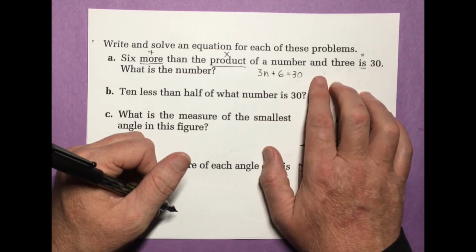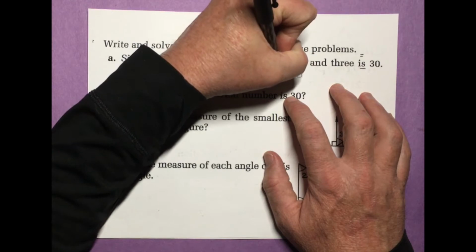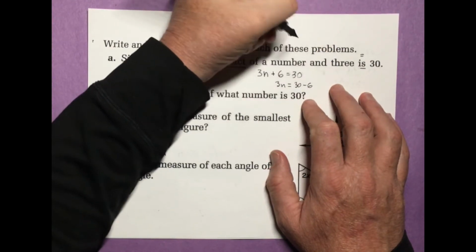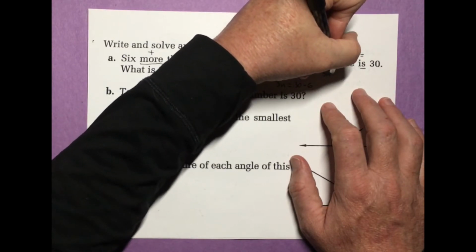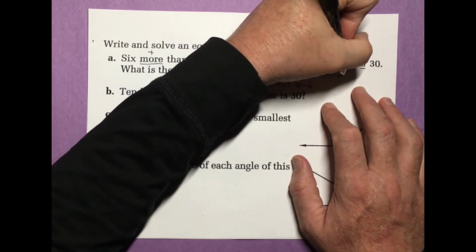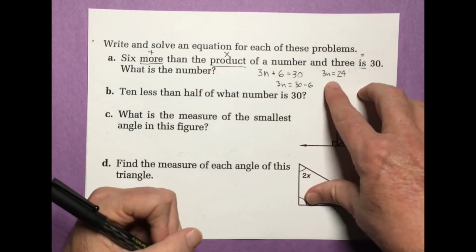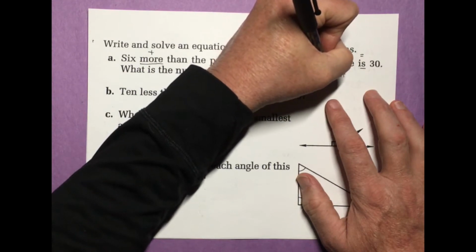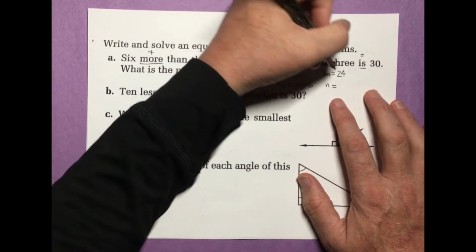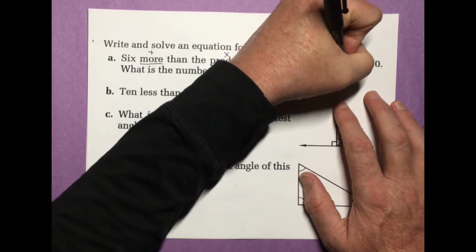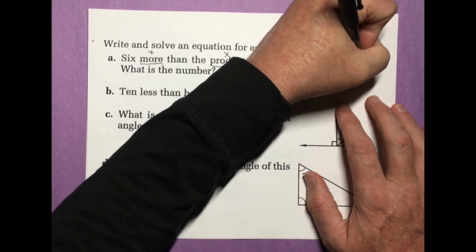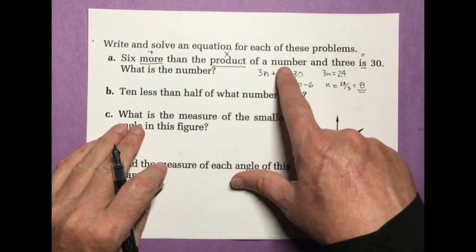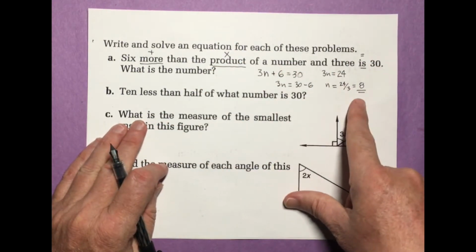Since it's positive, I'll make it negative. So 3N equals 30 minus 6. That means 3N equals 24. To get N all by itself, I'm going to divide by 3, because 3 over 3 is 1. So N is equal to 24 divided by 3, which is 8. There we go. So the number that they're talking about here must be 8.